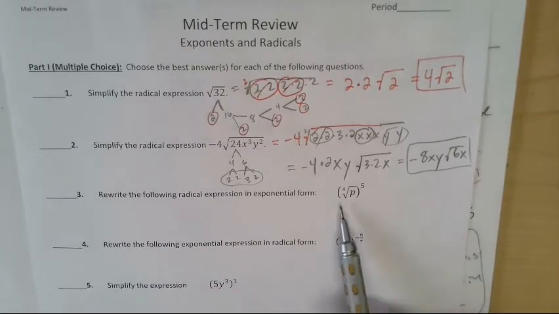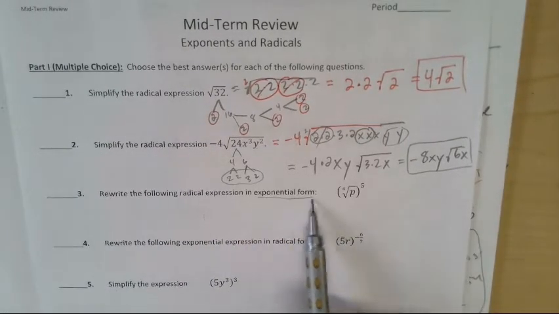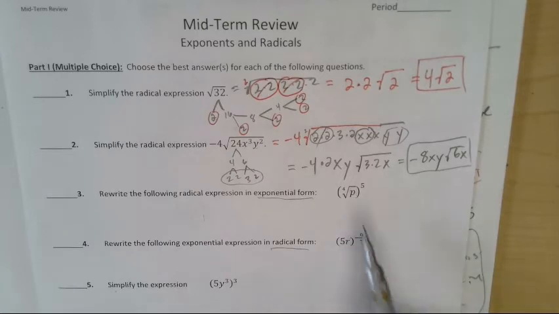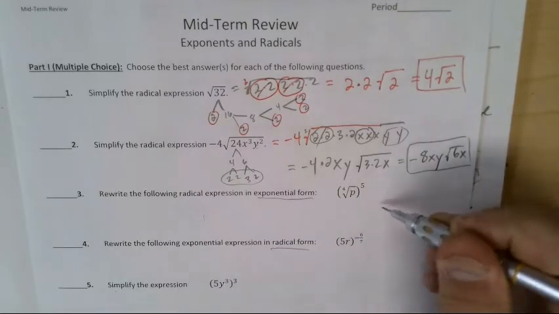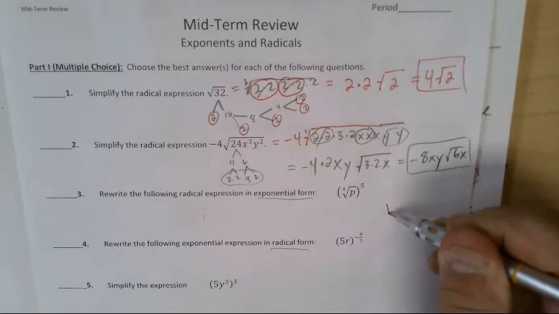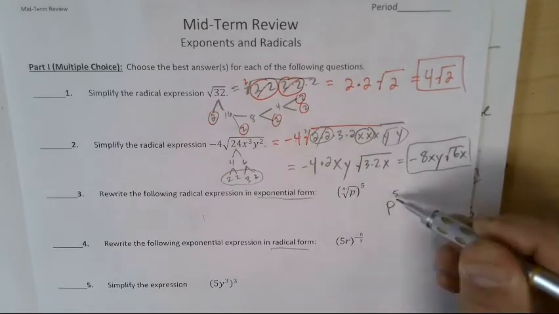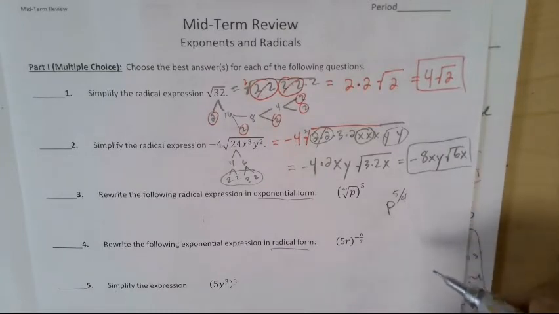Okay, rewrite in exponential form. And look here, this is rewrite the following expression in radical form. So this is exponential, this is radical. So I need to rewrite this as an exponential. So I take the thing underneath, this becomes a power, and then this becomes a denominator of the power. So p to the 5/4. Okay?